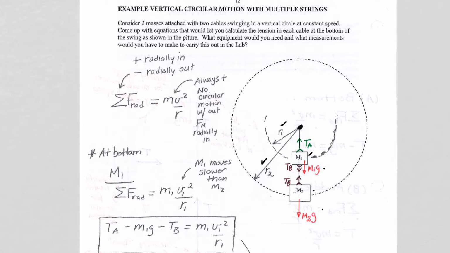And I have down here what I hope at this point is well understood by everyone: the sum of the forces in the radial direction equals mv squared over r. Radially in is going to be our positive direction, so we take any radially inward forces as positive and any radially outward forces as negative.